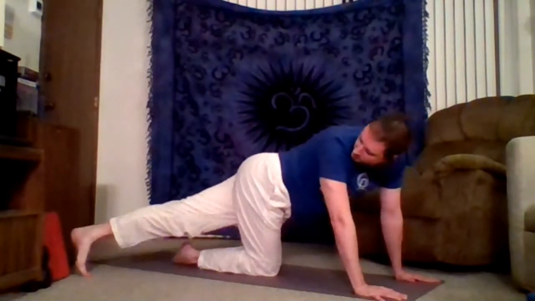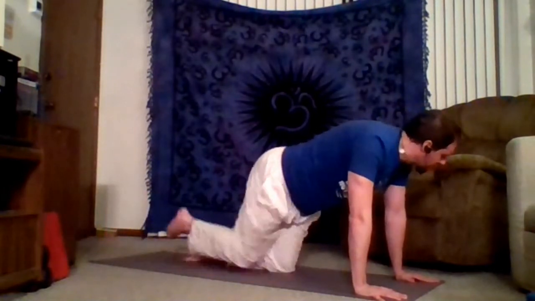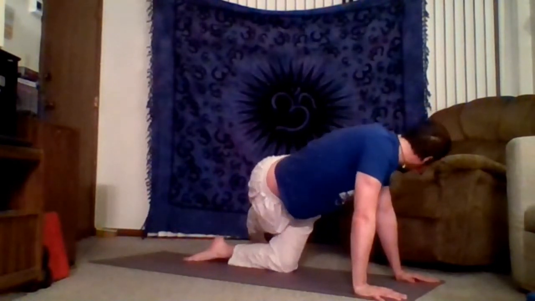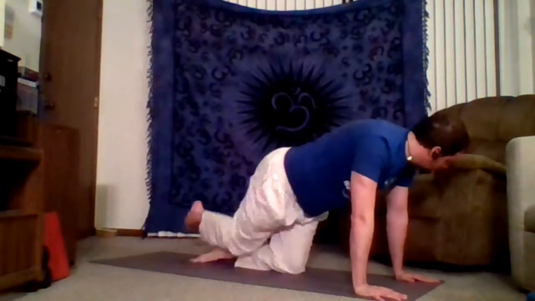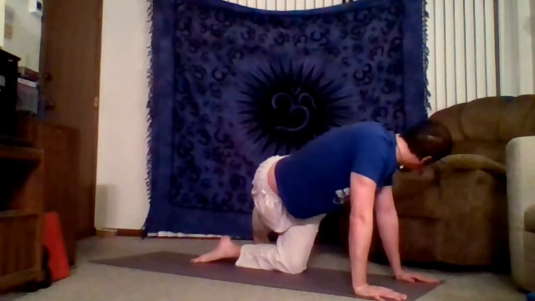Done some twisting, some forward and backward movements to the spine. This is getting some side bending in to finish our warm-up. Remember, you're only moving as fast as you're breathing, no quicker. And allow the breath to dictate the length of the movement.